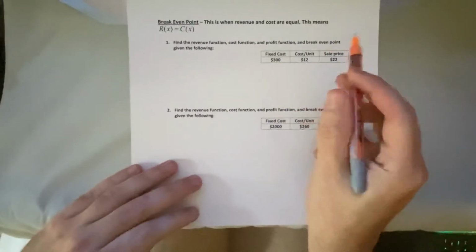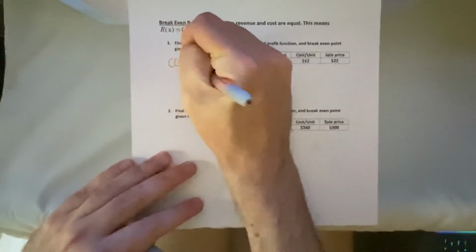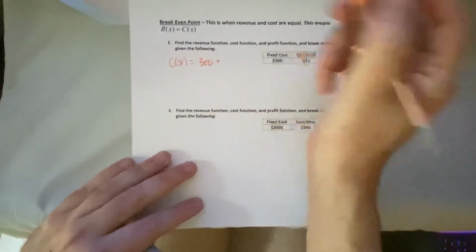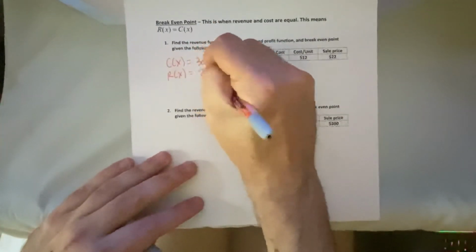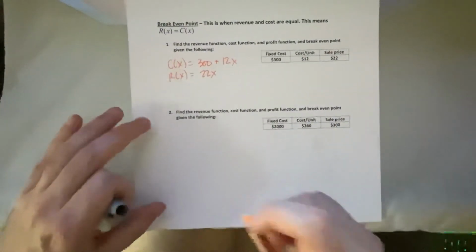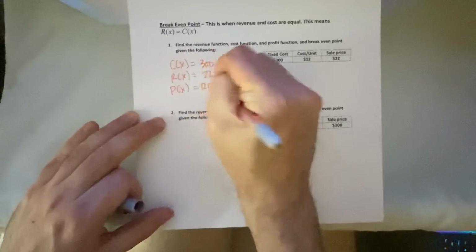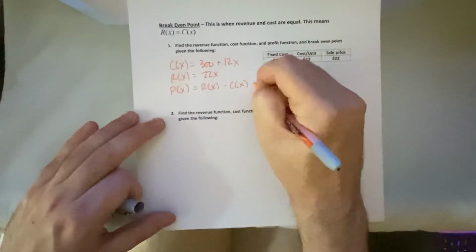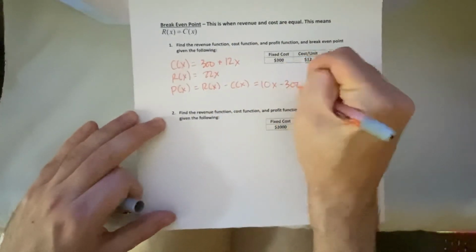Fixed cost, $300, cost per unit, and sale price. So your cost function is always your fixed costs plus your cost per unit times x. Your revenue function is always your sale price times x. That's how much you're selling for per item. Okay, your profit function is revenue minus cost. 22x minus 12x is 10x. 0 minus 300, so minus 300.